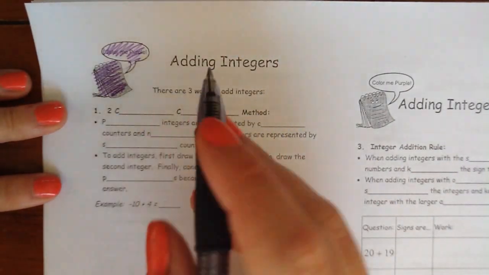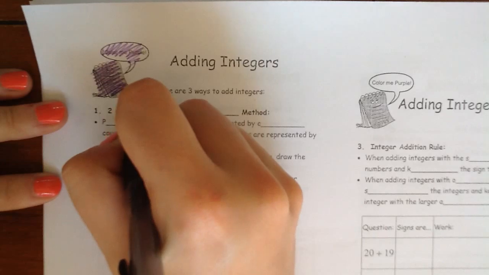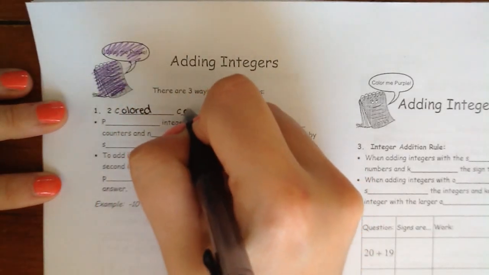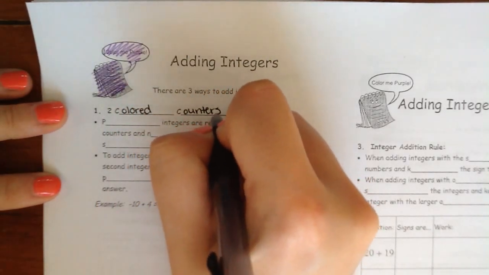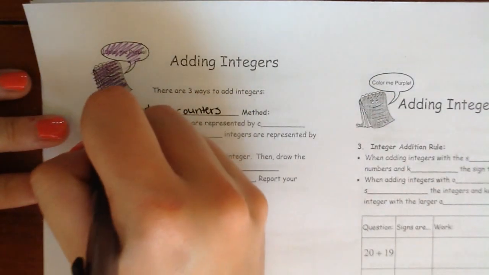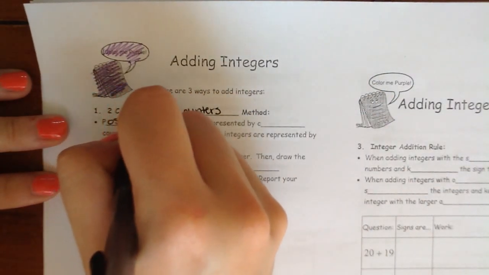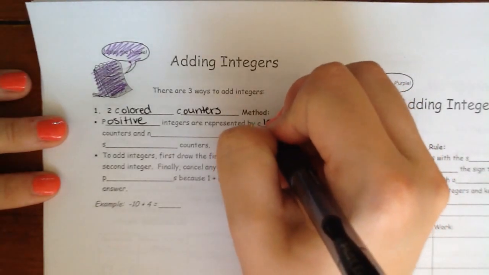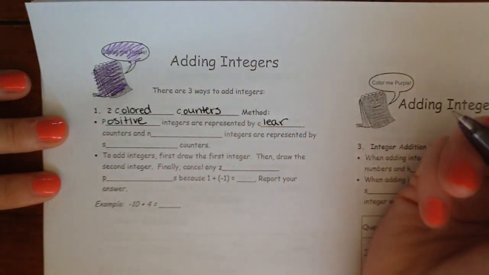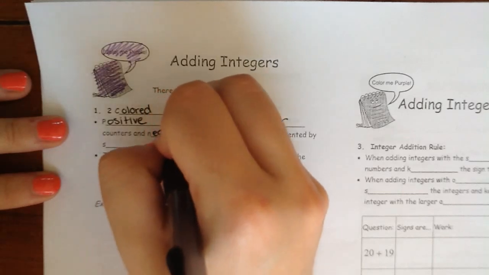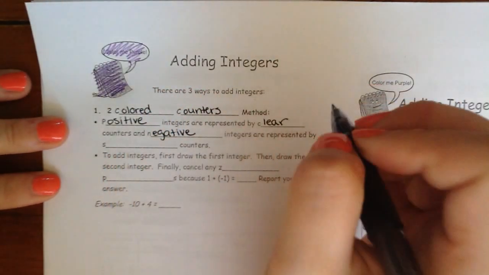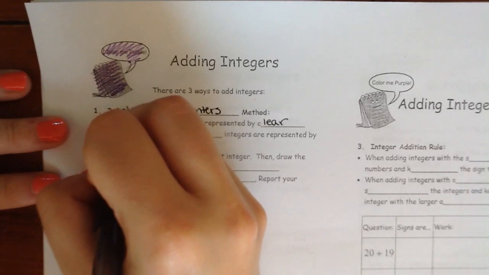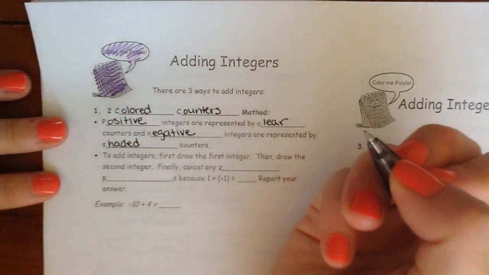The first way is the colored counters method. Okay, positive integers are represented by clear counters, and negative integers are represented by shaded counters.